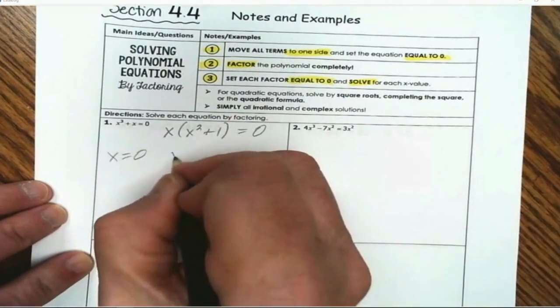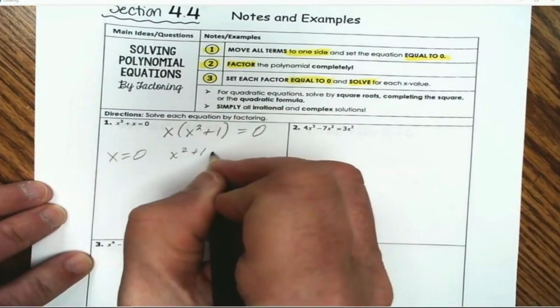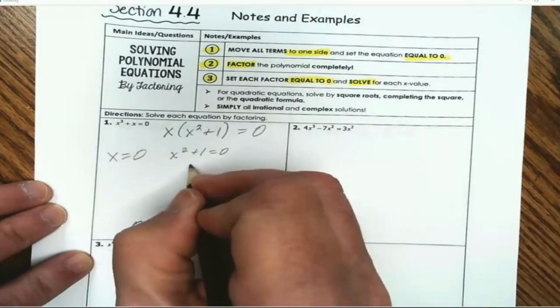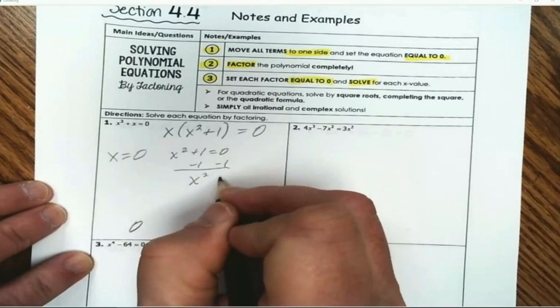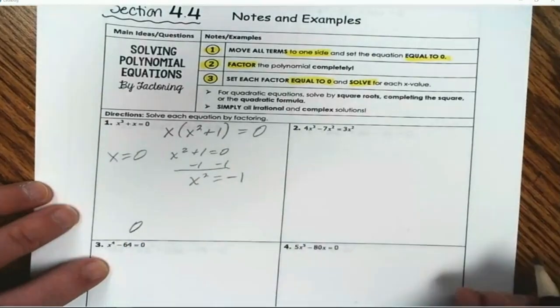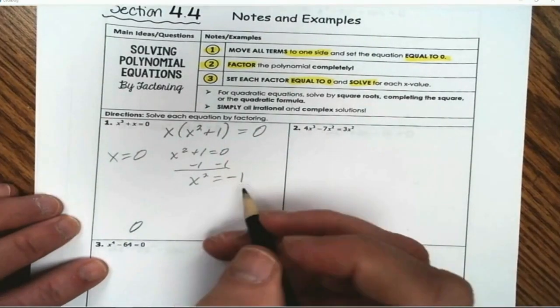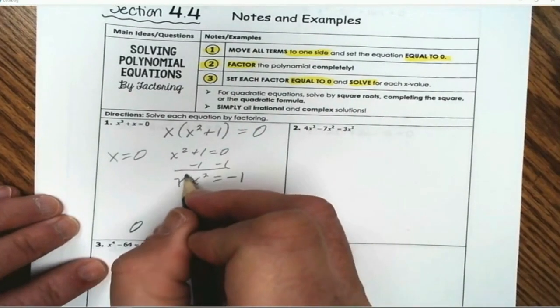Let's set the other term equal to 0. x squared plus 1 equals 0. So you have to subtract 1 from both sides. So x squared equals negative 1.